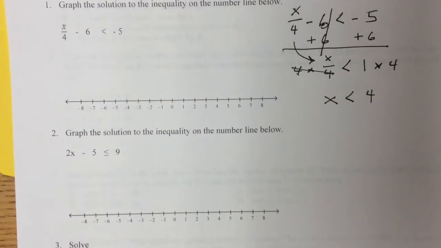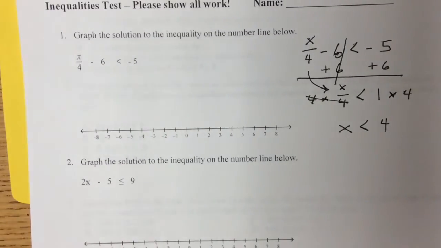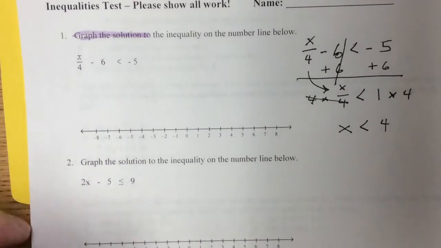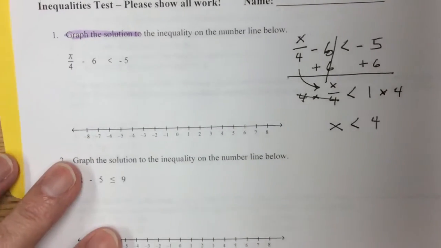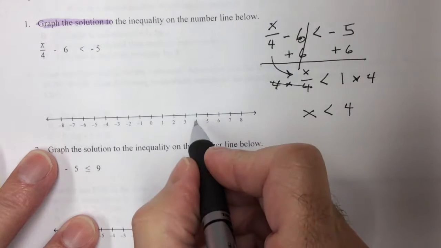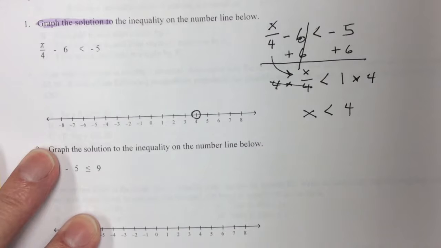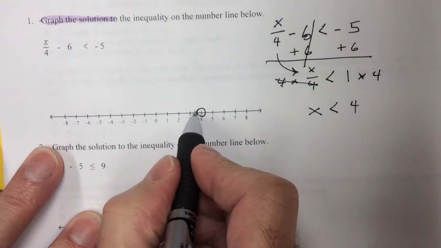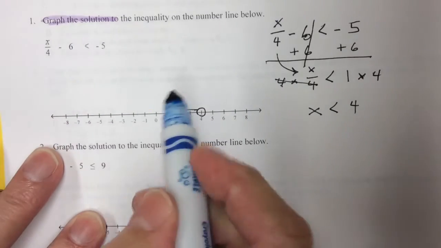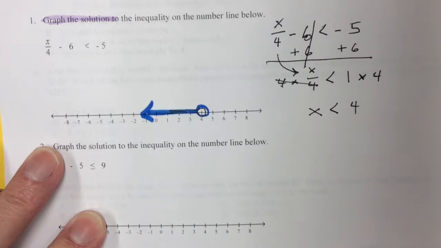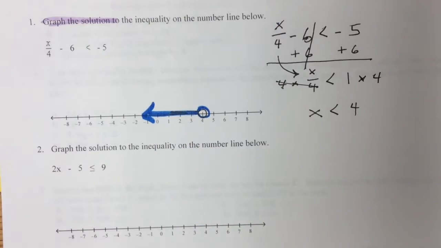Now, I'm disappointed that some of you did not make an effort to graph, and it says clearly, graph the solution. So if it's less than 4, does it include 4? The answer is no. So I'm going to put an open circle on 4, because 4 is not the correct answer. And it's less than 4. So I'm actually going to use this pen to mark. The answer is less than 4, so anything going this direction is less than 4.